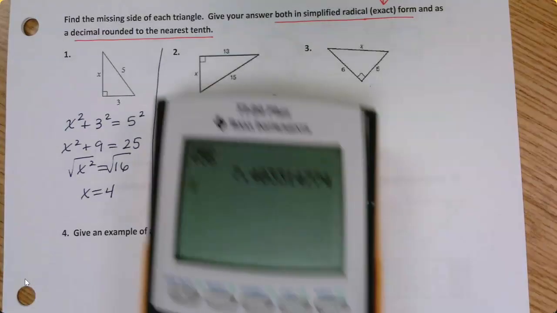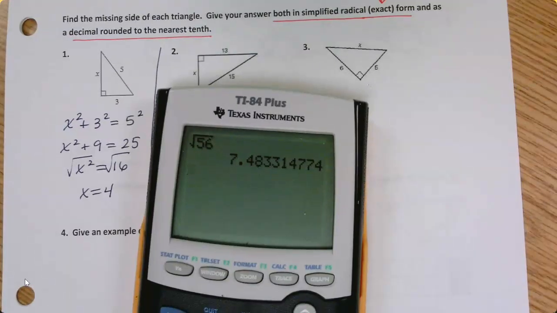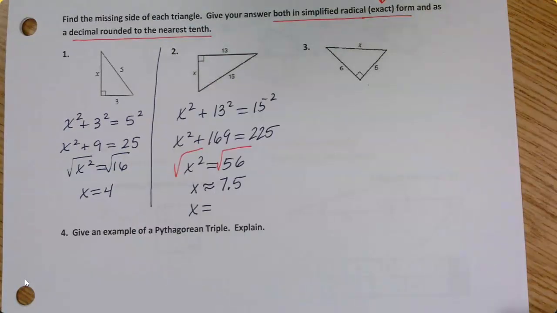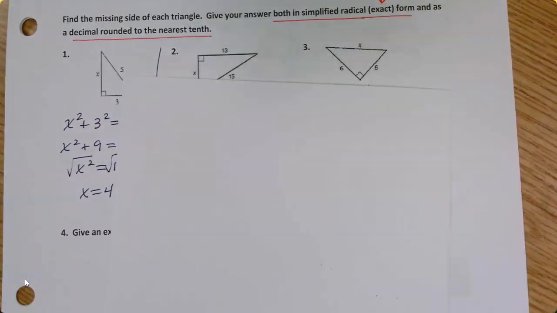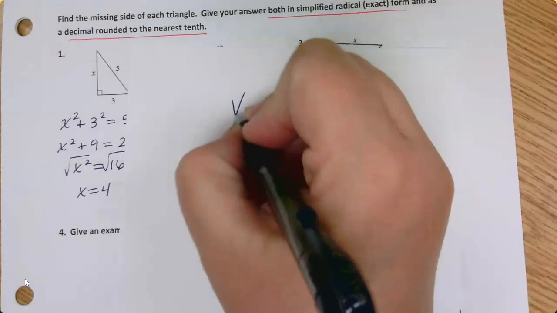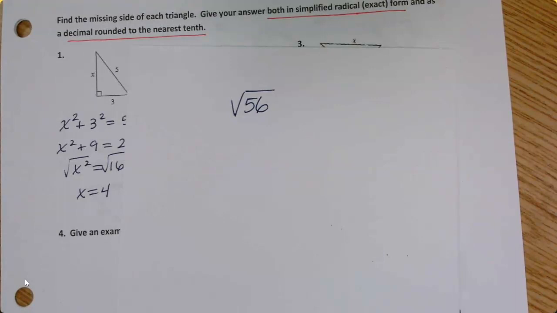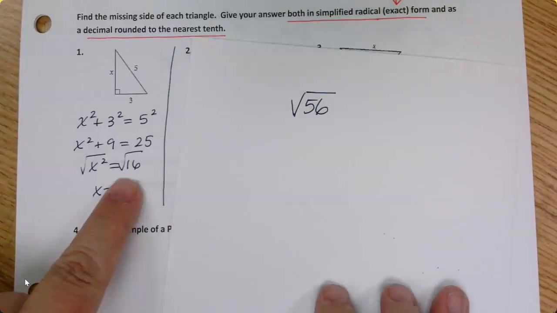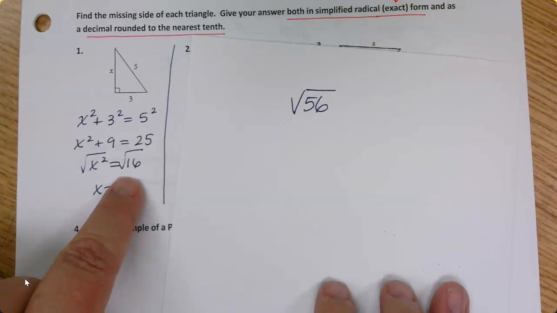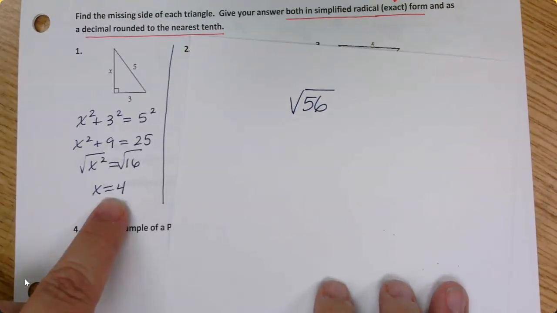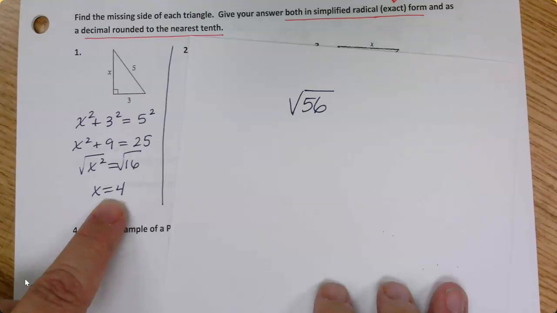And if this is the only kind of calculator I have, or any other one that does not simplify radicals for me, I need to know how to do that myself. So let's just look at that real quick. If you have something under the radical, and we're talking about square root, so if I had a perfect square under a radical, well, that can come out. That's ideal.